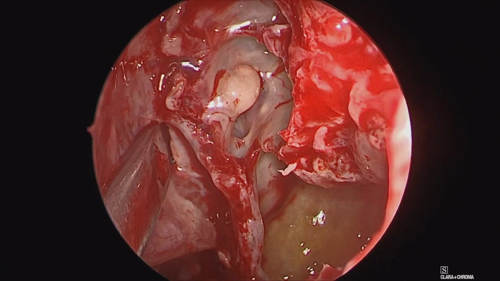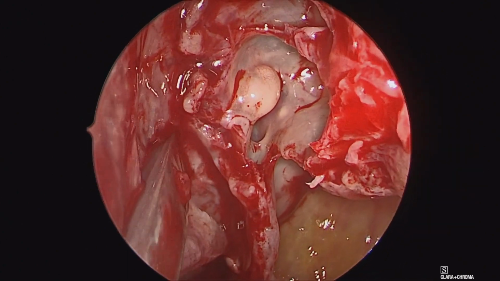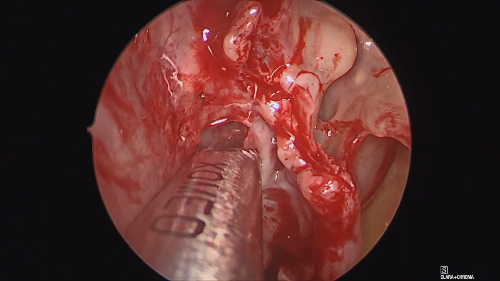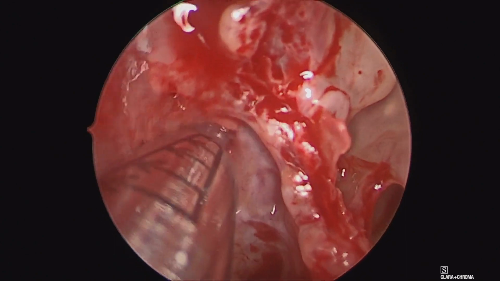As we dissect through this area, it's important that we again delineate the tumor, and we're going to remove the basal lamella to facilitate our access posteriorly, but keeping the tumor intact so we can carefully dissect that and further identify its higher attachment points.